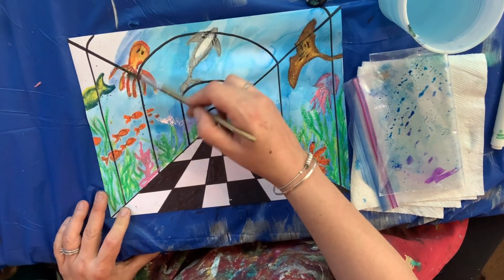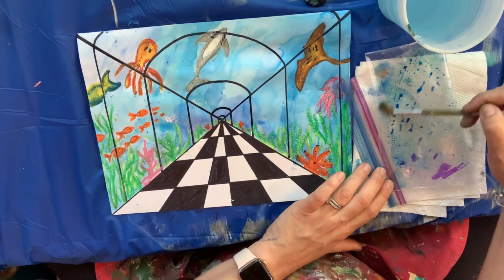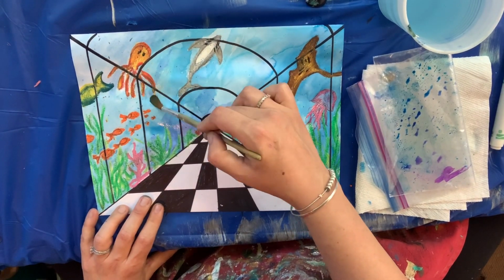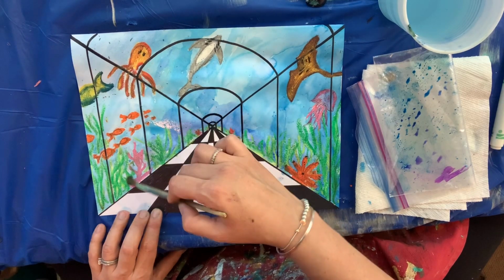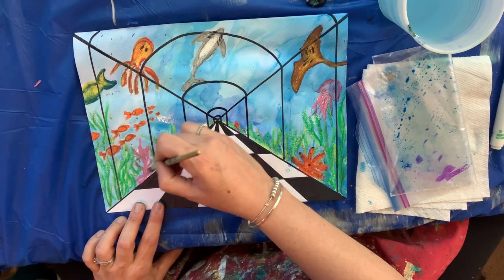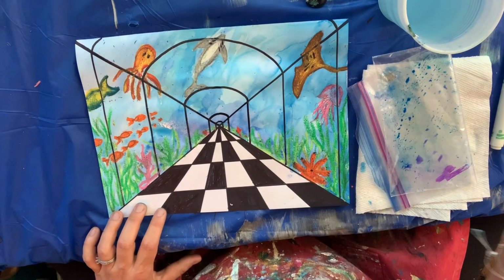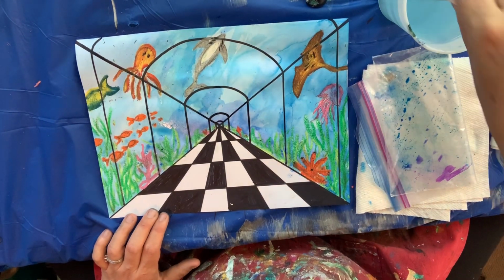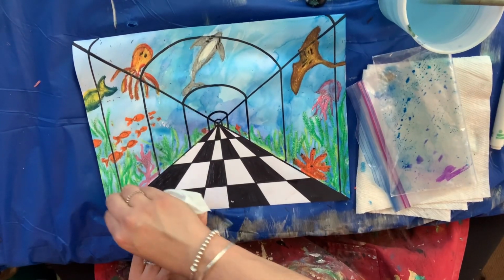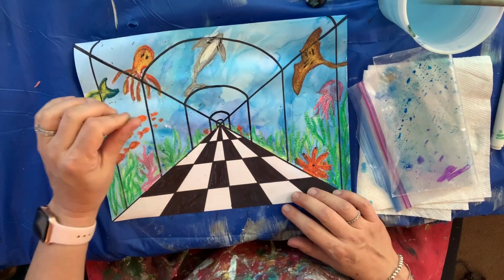So I'm going to finish coloring my background, adding more water. Just touching up. Nice. I think I'm done. I'm just going to clean up a little bit. I have some blue that got in my white tile, and I'll just wipe it off a little bit with a wet paper towel.